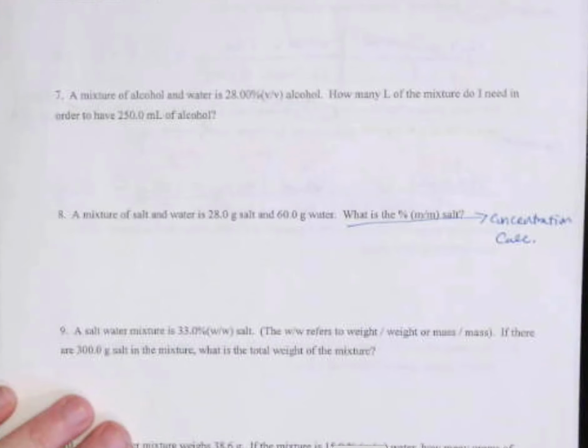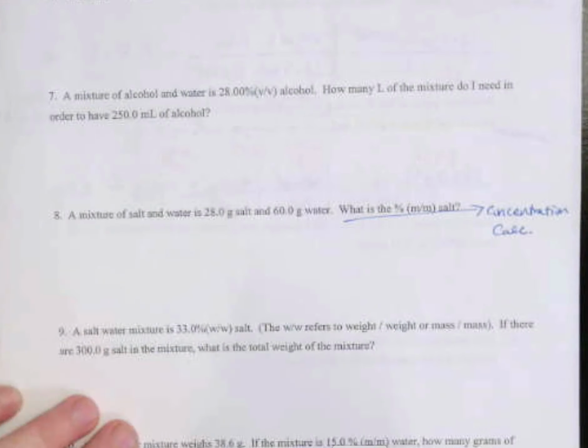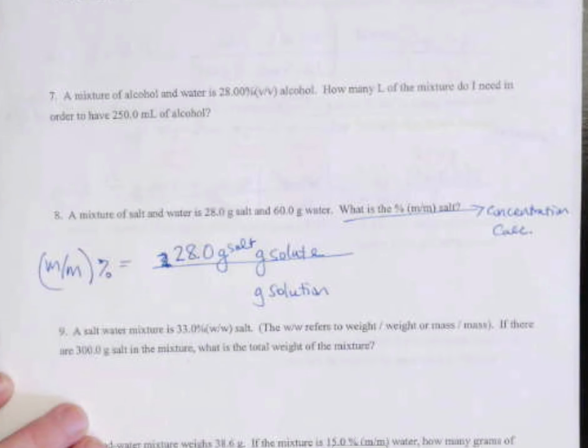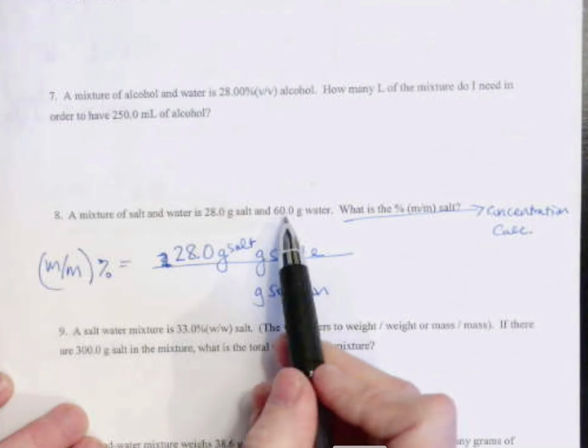Okay. So remember that mass percent is equal to grams of solute over grams of solution. So we have the grams of solute, 28.0 grams salt. And then we have the solvent.